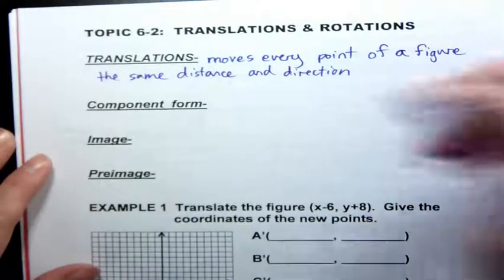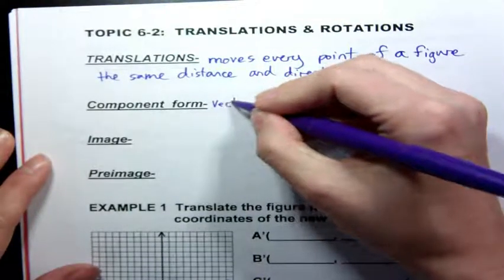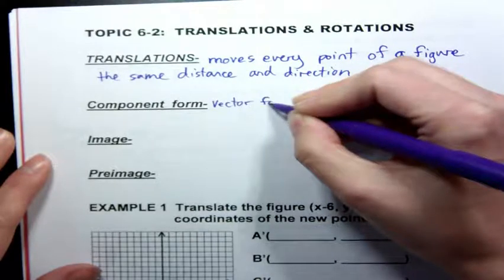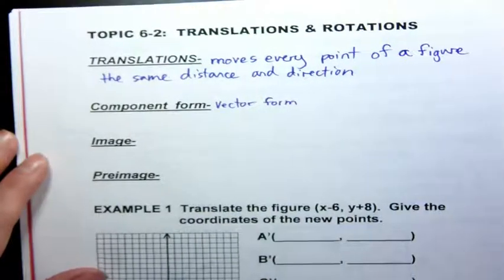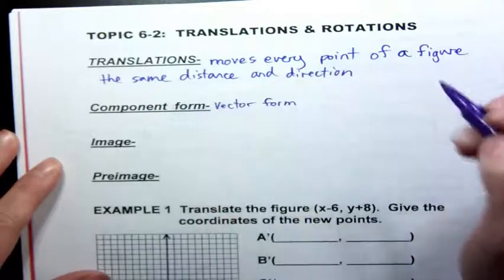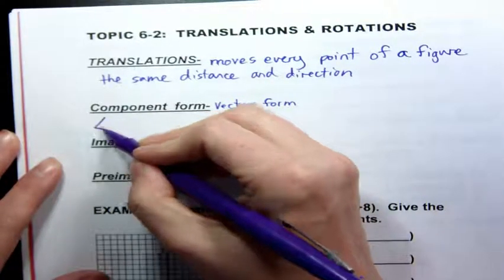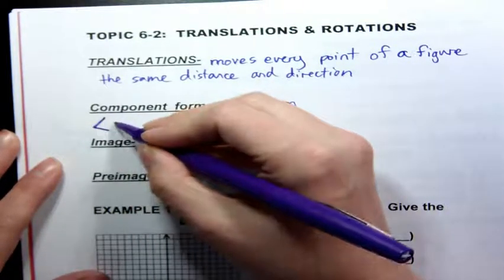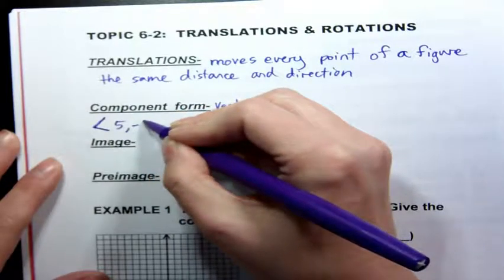So component form is also known as vector form. You might have seen this before, where you see something like this with arrows, so like it'd be 5, -2.